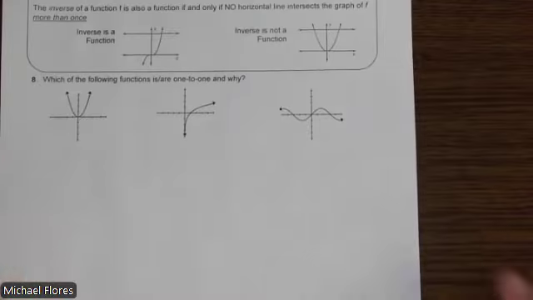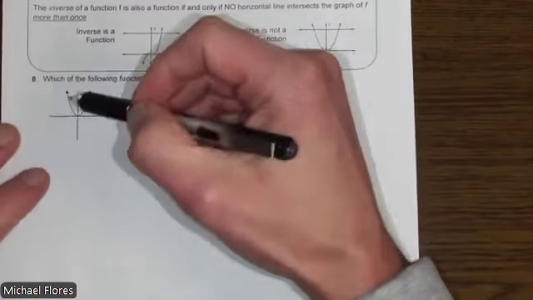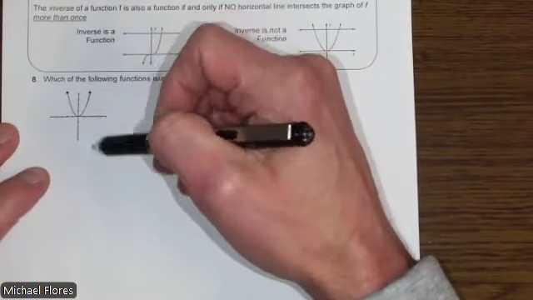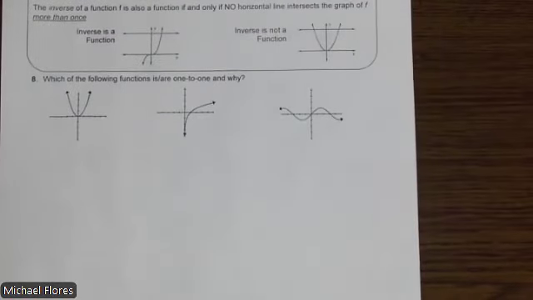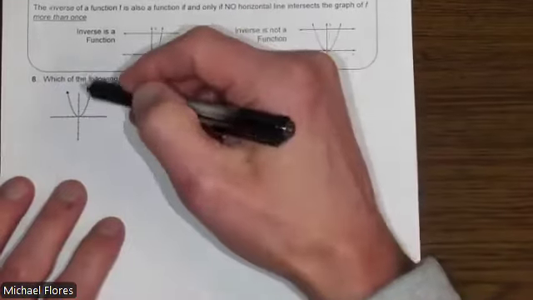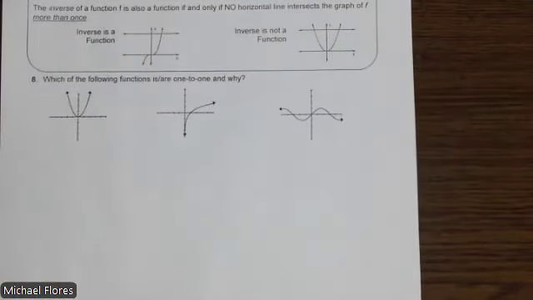All right. Next, which of the following functions is or are a one-to-one function, and why? Well, let me tell you, if they give you a graph and you do the vertical line test, you can tell if it's a function or not. So this is a function because it would pass the vertical line test.